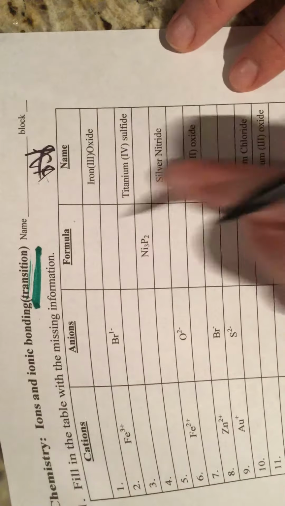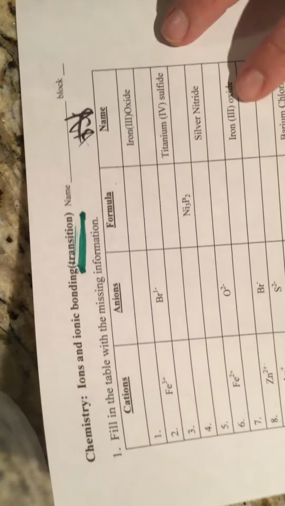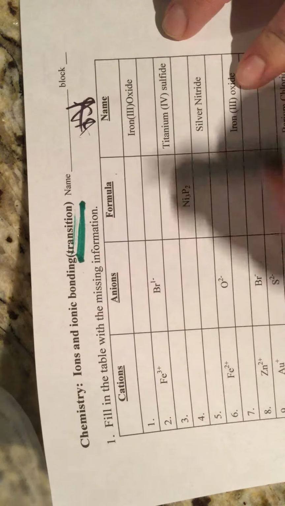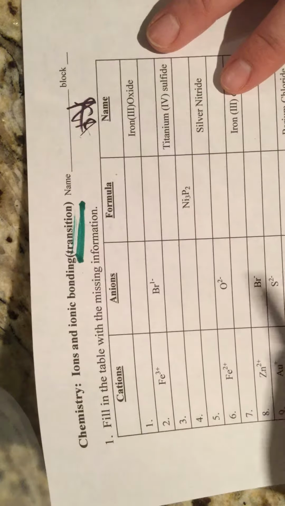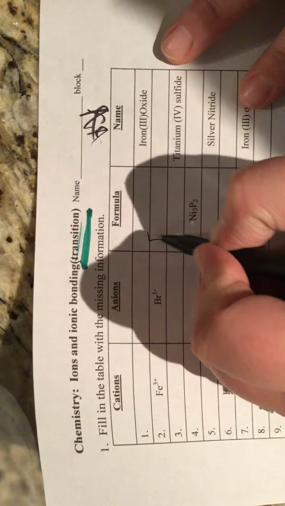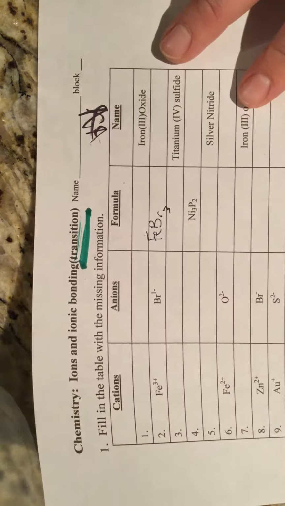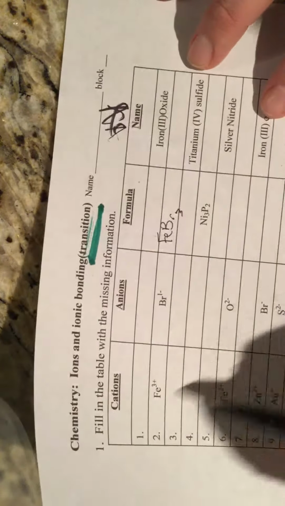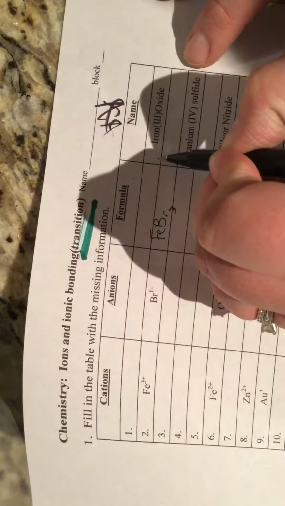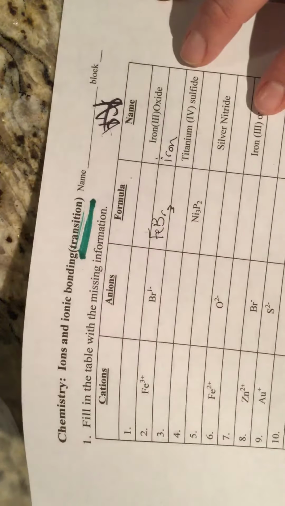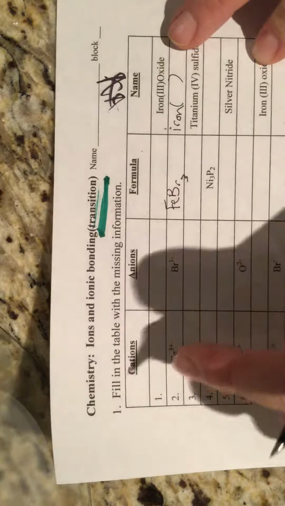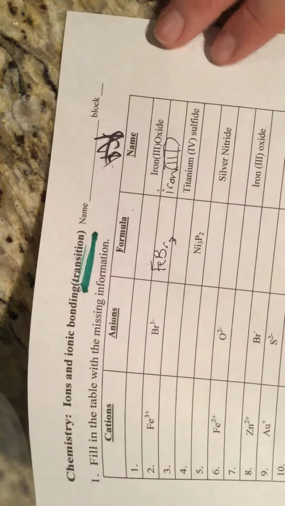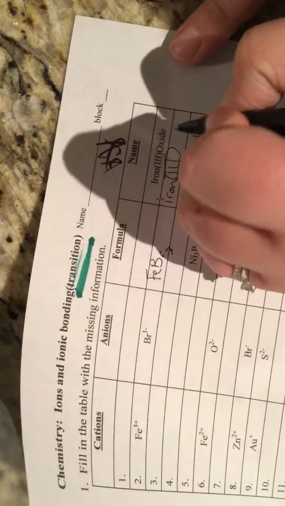Okay, so we're good with that one because it's already given to us, and we're going to meander over to this one. Formula +3 -1, got to make it 0. FeBr3, and now here we go. The metal is always listed first, so we have iron, but now in parentheses, since iron's a transition metal, iron's +3, so we got iron 3, and we're dealing with bromine, so brom-.